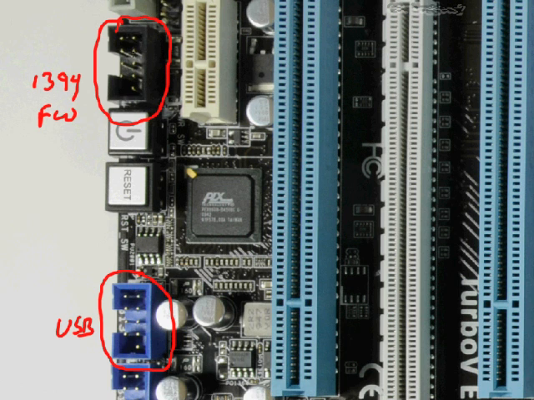So, for example, starting with this one up here, the FireWire item, what this would allow us to do is to plug in a block connector into this, which would lead to either an expansion slot in the back of the computer where we could plug in a FireWire cable, or we could plug this into the case, and the case probably has an external connector to FireWire as well.